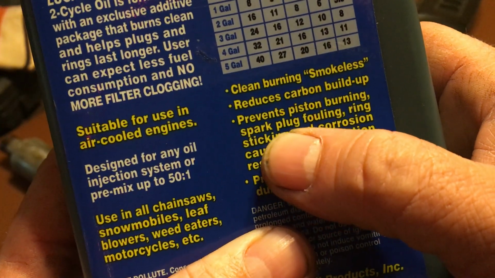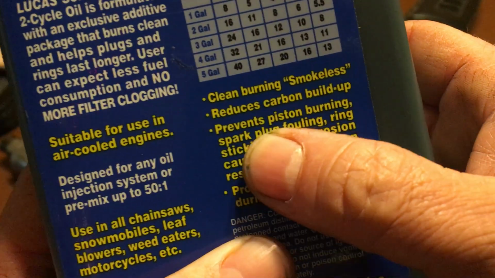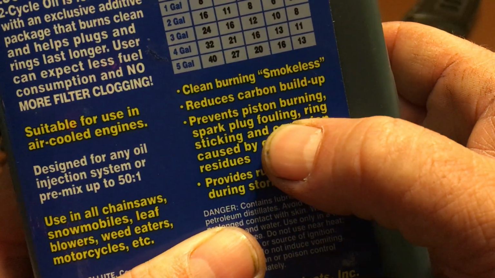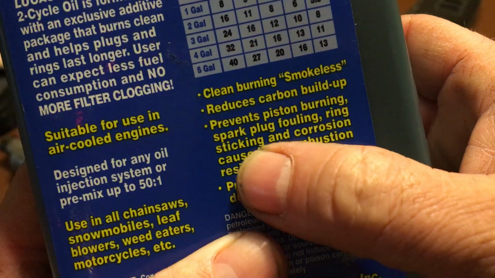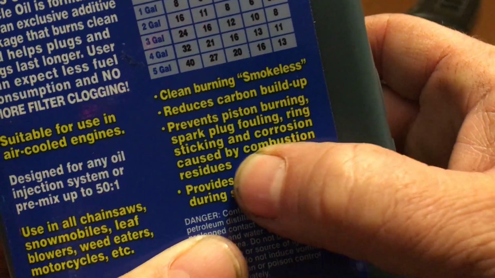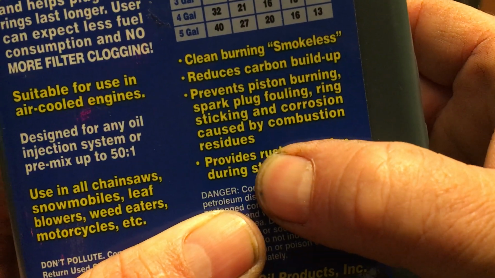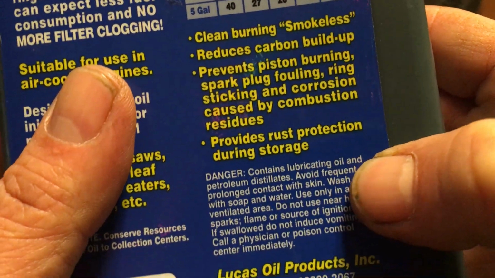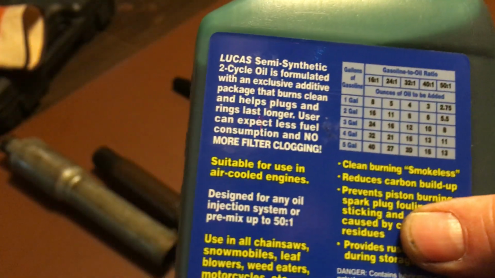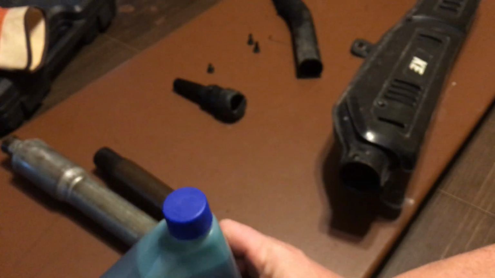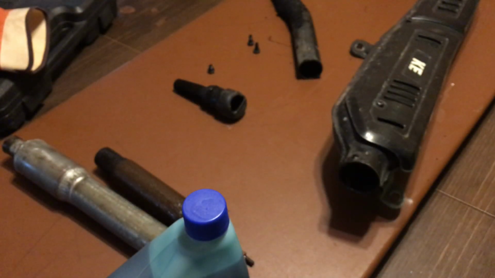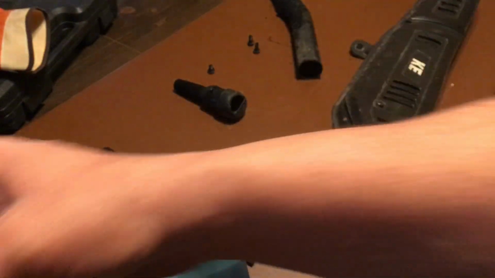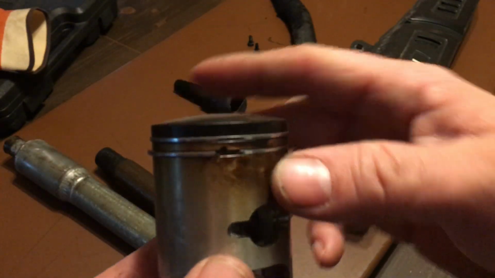Okay, prevents piston burning, spark plug fouling, rings sticking, and corrosion caused by combustion residue. Provides rust protection during storage. Okay, so it leaves a little bit of a film. It's semi-synthetic. Now, what are they talking about with the piston? I'm going to show you what they're talking about. Remember that piston I showed you guys a while back? It prevents this.